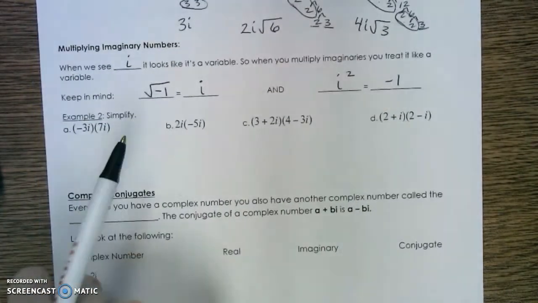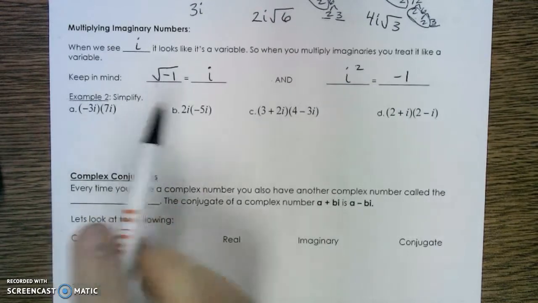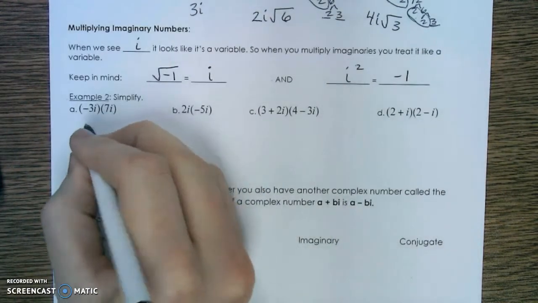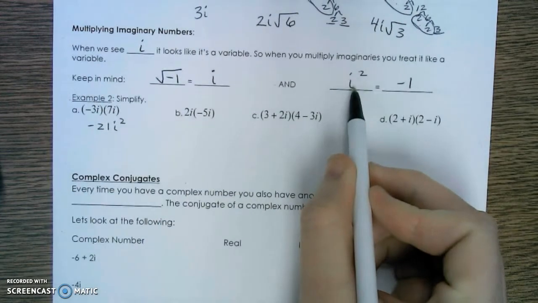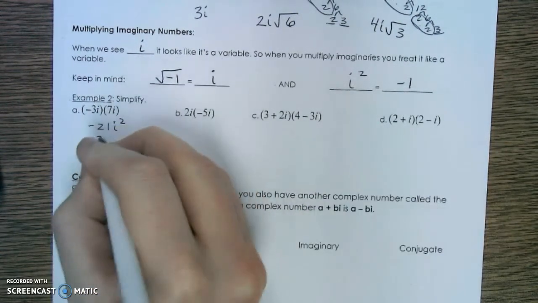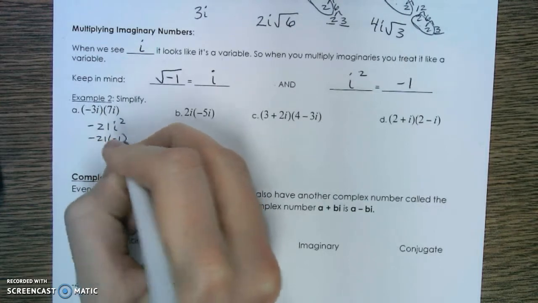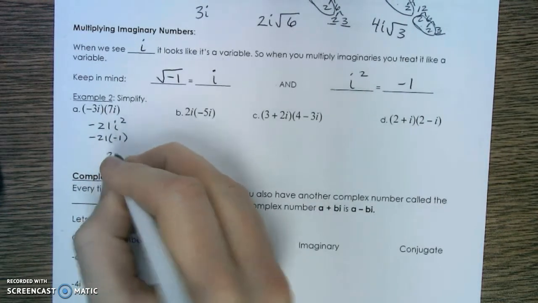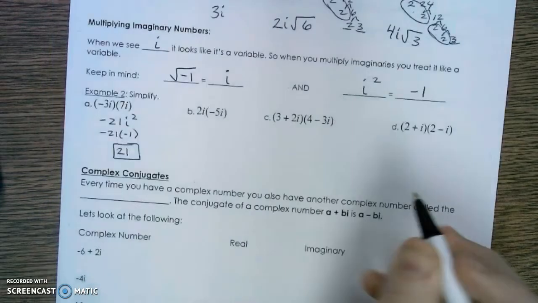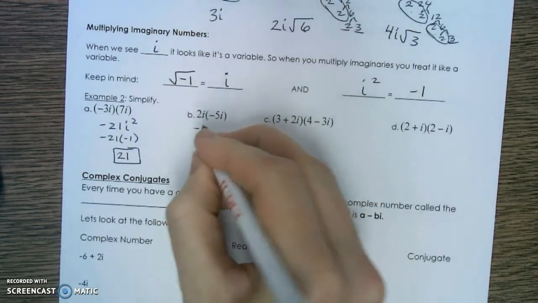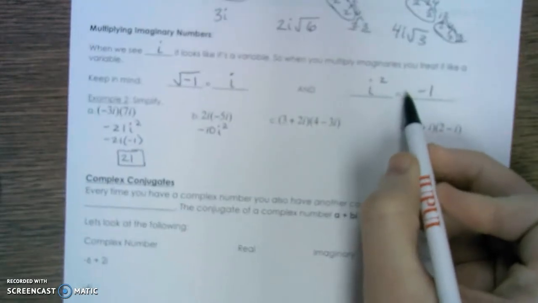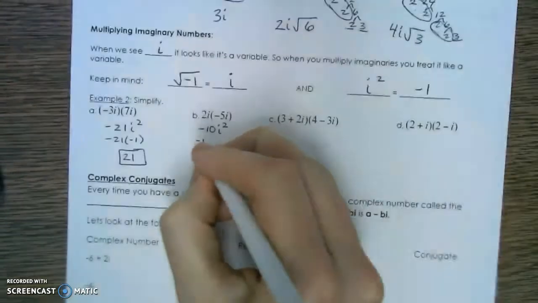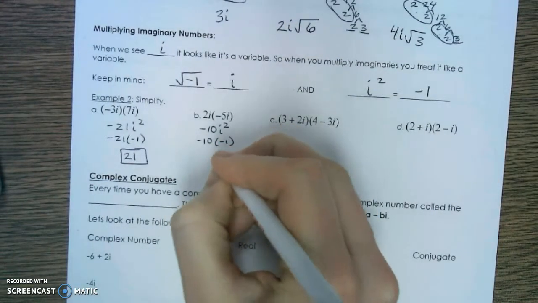So let's look at this multiplication here. We have negative 3i times 7i. That's going to make negative 21i squared. And we just said anytime you have an i squared, it becomes a negative 1. So you have negative 21 times negative 1, which is positive 21. Here, when you multiply, you get negative 10i squared. The i squared becomes a negative 1. And so you plug in negative 1 for your i squared, and you get 10.